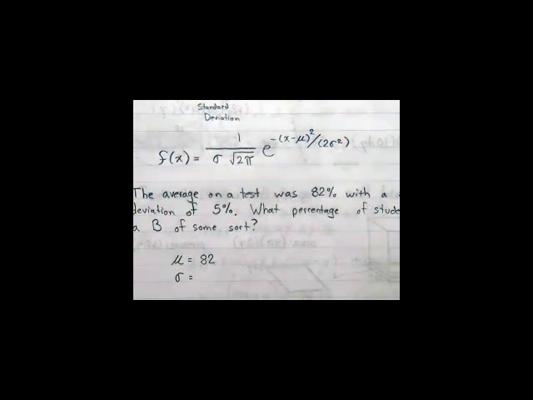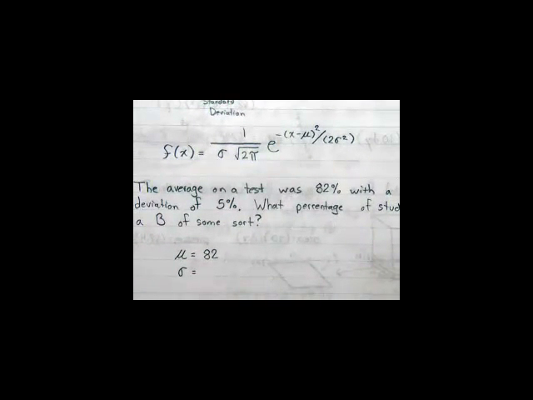What's the standard deviation? Or you can just use 5 in this case, because if we're going to use the average as 82 instead of 0.82, we can use the standard deviation as 5 instead of 0.05. But either way is fine. It'll work out just fine either way. You just got to make sure you stay consistent with it.